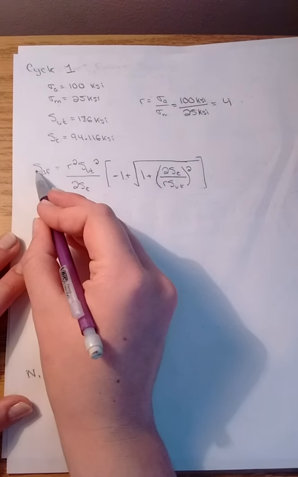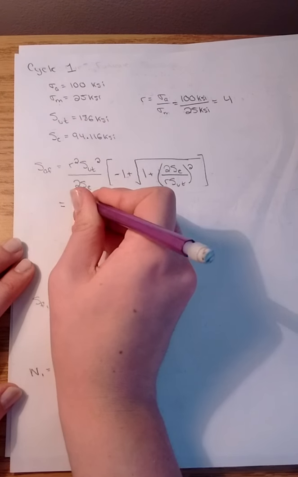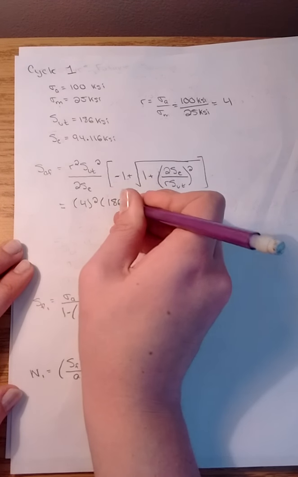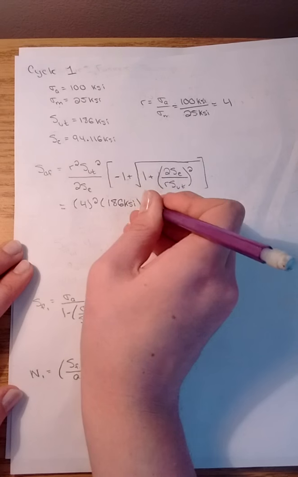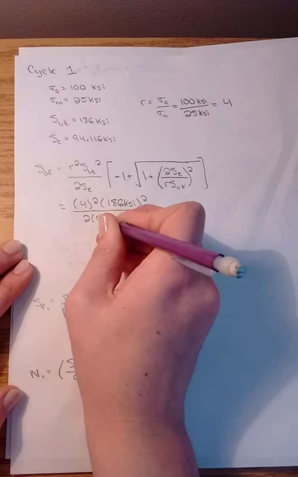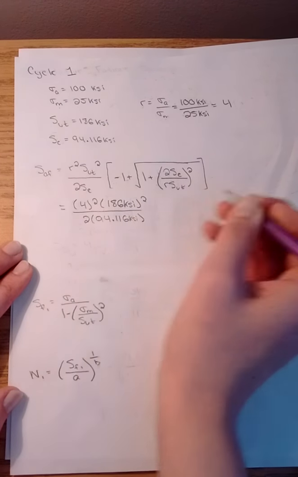Now you have everything to plug into this Gerber equation here, which is 4 squared times 186 ksi squared divided by 2 times 94.116 ksi.